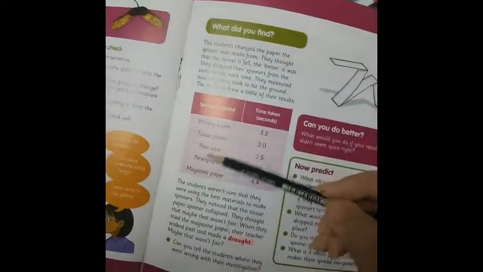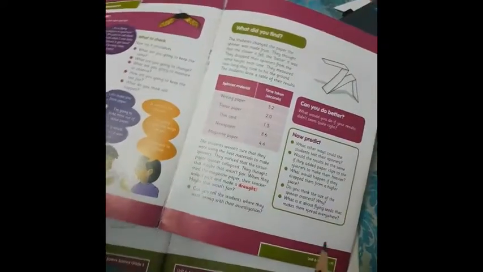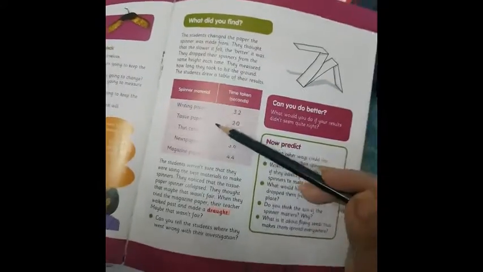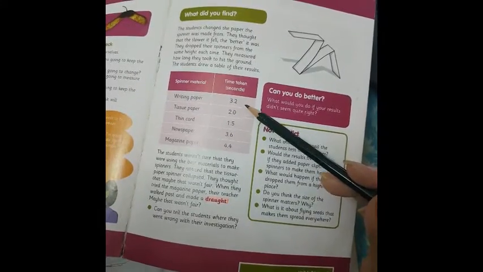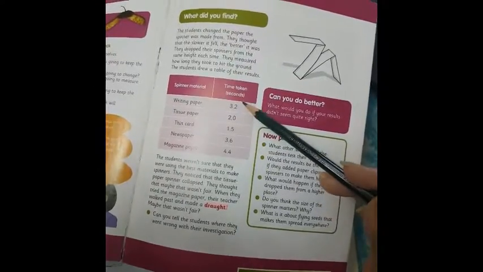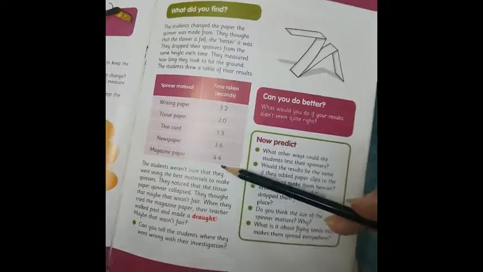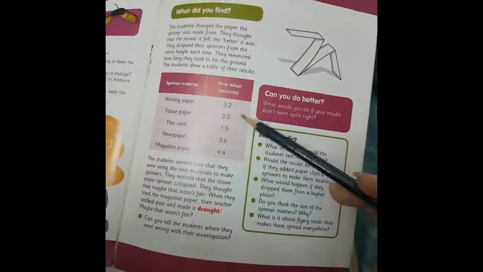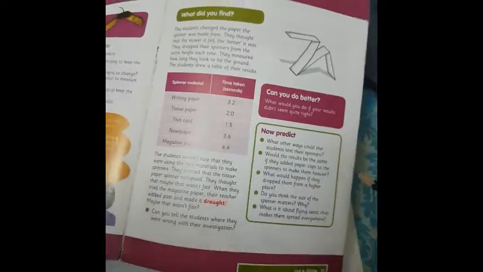Alright, so we made a spinner. Now I read this Testing Spinners to you last week from the student book. Remember, they asked you to make spinners out of different materials, or rather different papers. I asked you to make only one spinner. But if you make spinners out of these different types of paper, which spinner took how much time when dropping down from the air? So as you can see, this was the time taken by the spinners for dropping from the height.